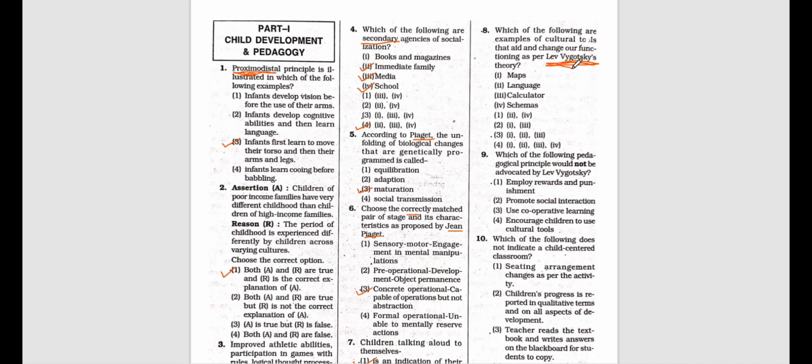So here, let me see. Option number A says map. Map is correct. Then option number 2 says language. Language is also correct. And option number 3 says calculator or schemas. Then the third one, that is the calculator. So 1, 2, 3. So option number 3 is correct here, right?